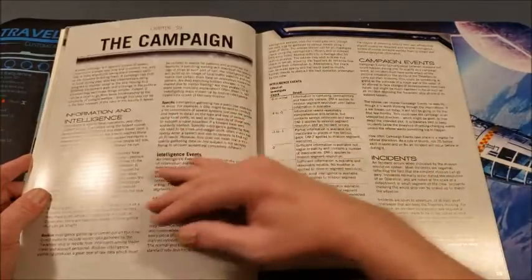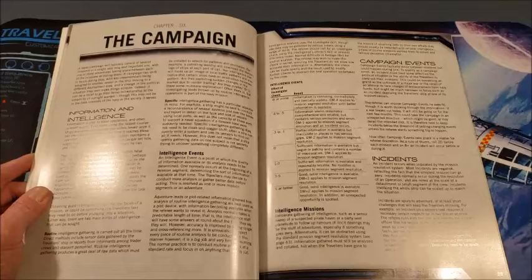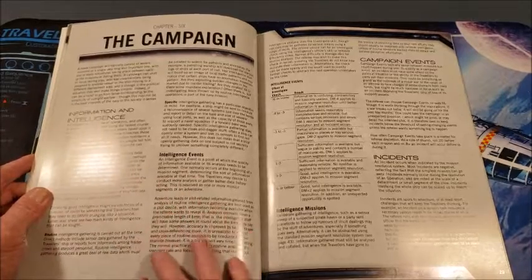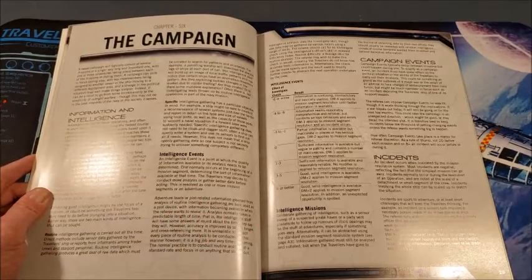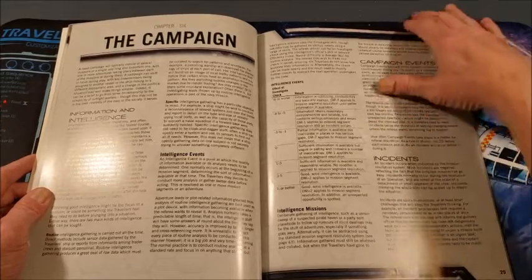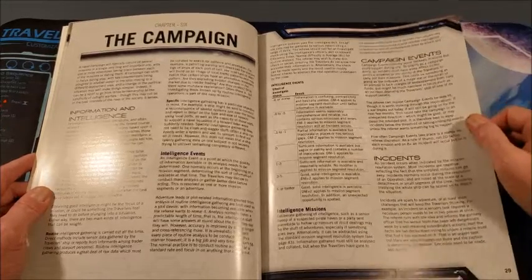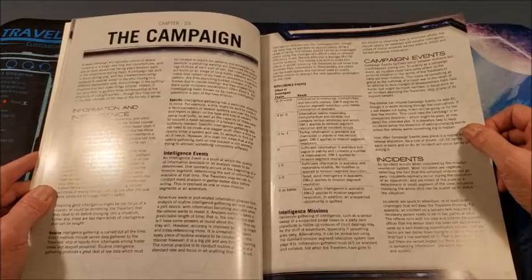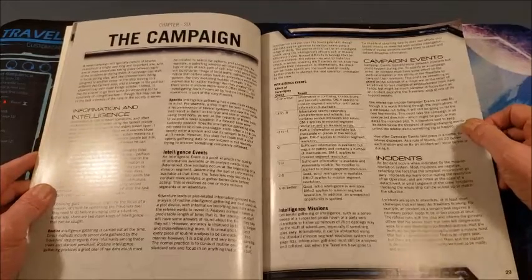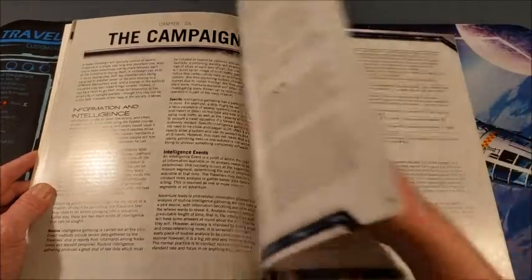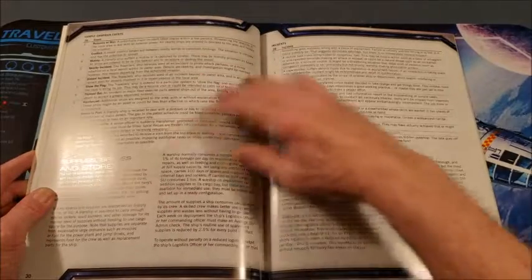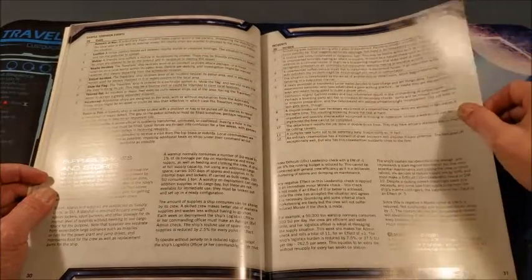I like that. Here's the campaign. Information and intelligence. What are you out there to do? Are you gathering intelligence? Do you have a spy master aboard your ship, somebody who's in charge of intelligence being fed to the captain? You have campaign events or incidents that can happen, and then we get some nice charts for it. Supplies, spares, and stores.